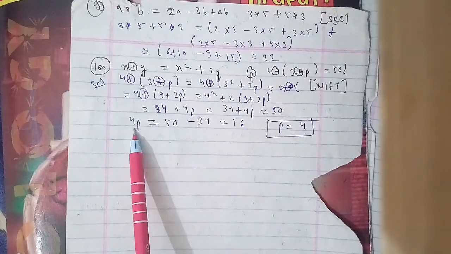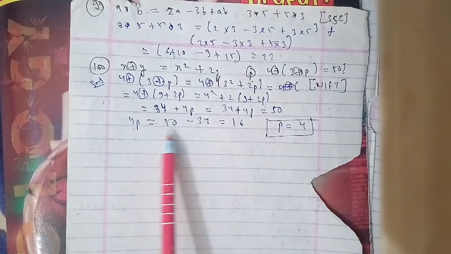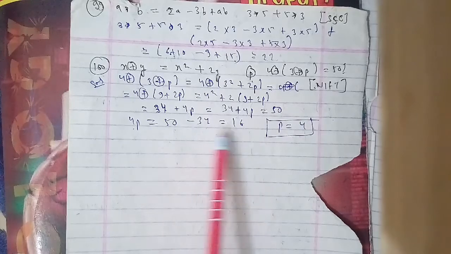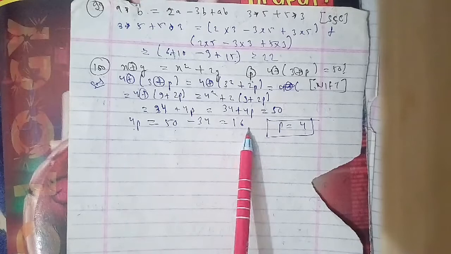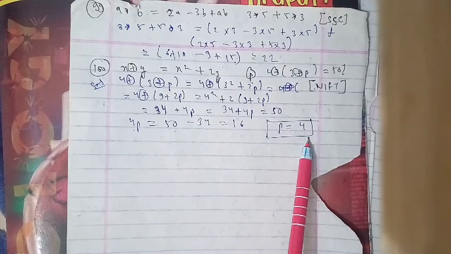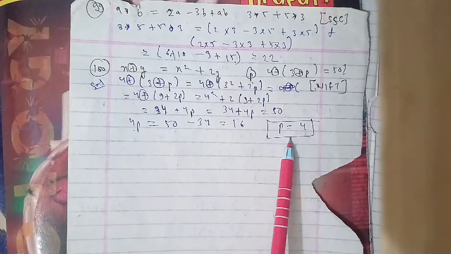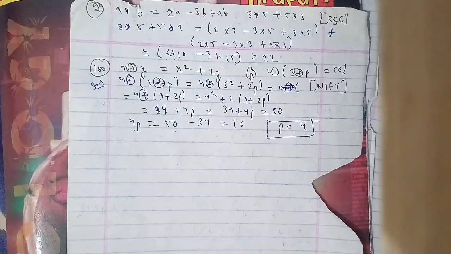So 50 minus 34 is 16, and 10 minus 6 is 4, and 5 minus 3... that is 4 minus 3 is 1. So when 4p equals 16, 4 ones are 4, 4 fours are 16, and that is p equals 4 here. So the answer of p, the way you have to find out the value, is p equals 4. Now we will talk about the 101st question of the session.